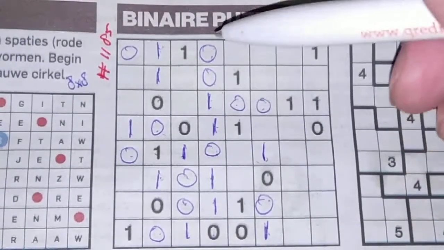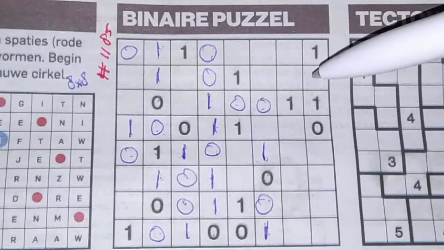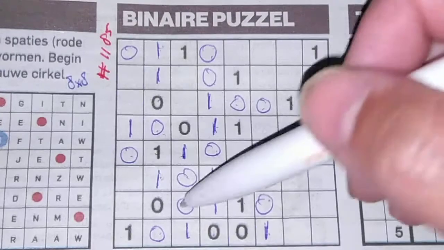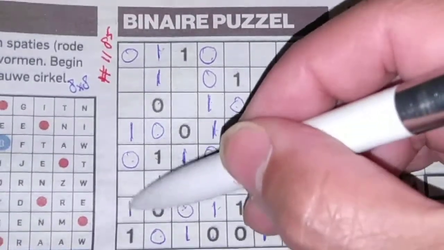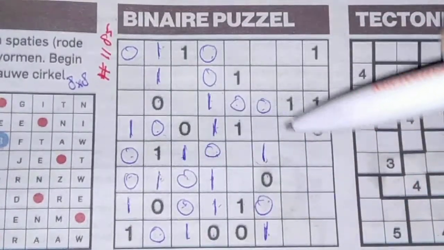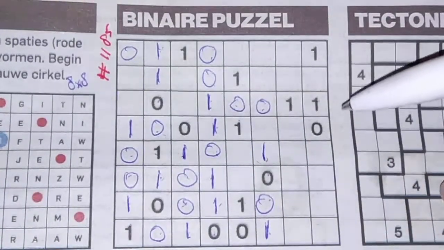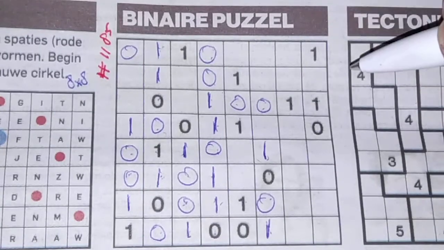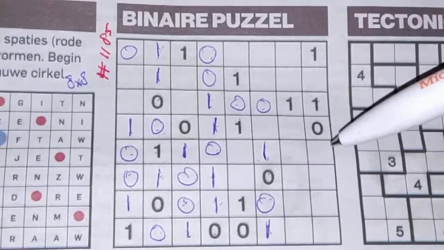And then here double zero, here one, there one. Double one, here a zero, there a zero. Do I need to compare? That's the question.